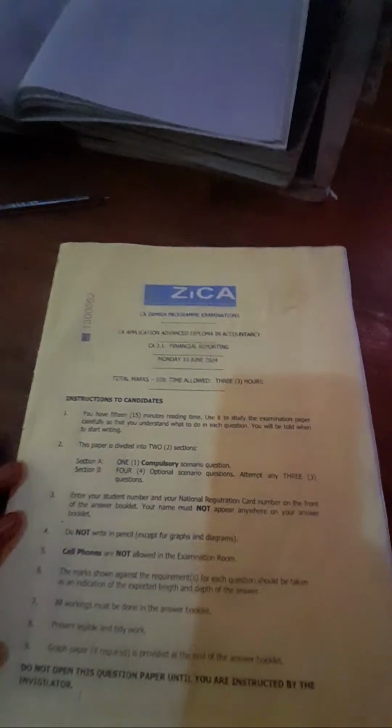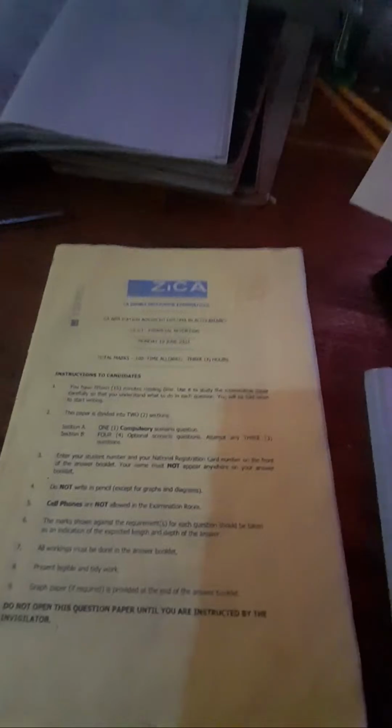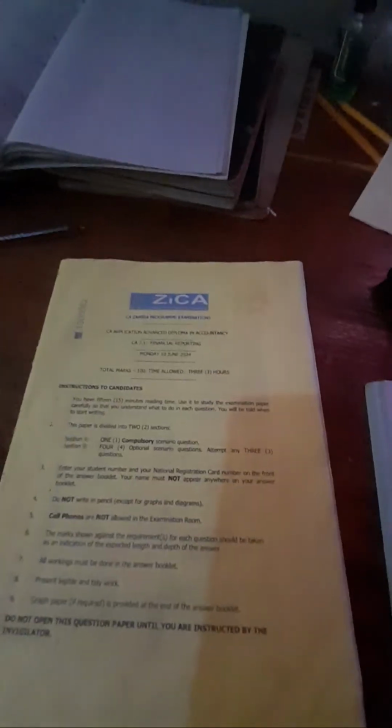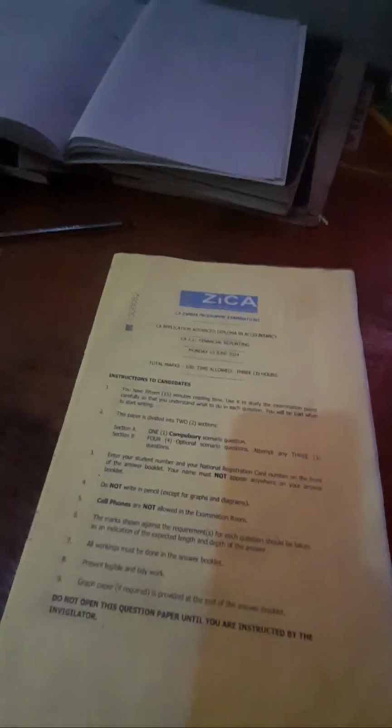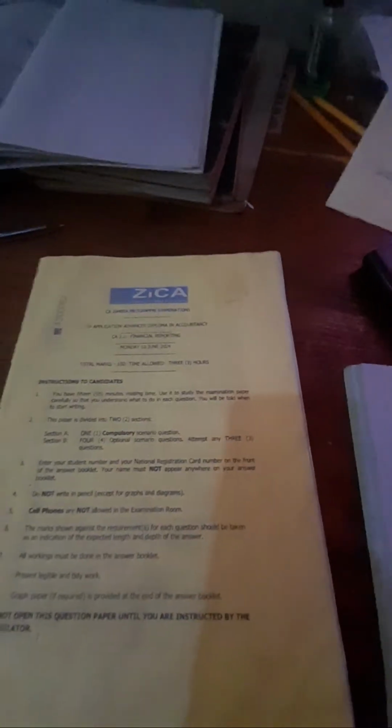Today, I just want to go through with you just one question in this paper. This paper was written in June this year. That is for financial reporting to those that are just doing FR, Chartered Accountants. This is going to also benefit even those that are doing DA. So let's just actually look at one question in this paper so that we get to solve it together.